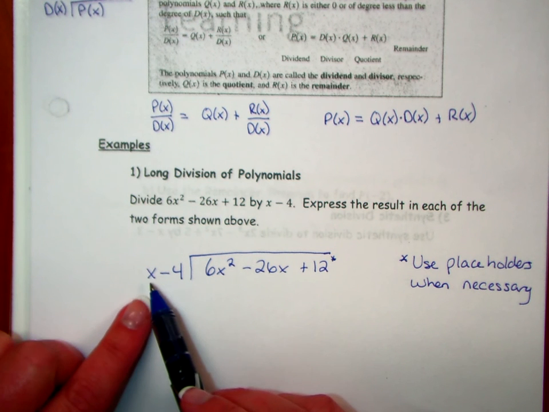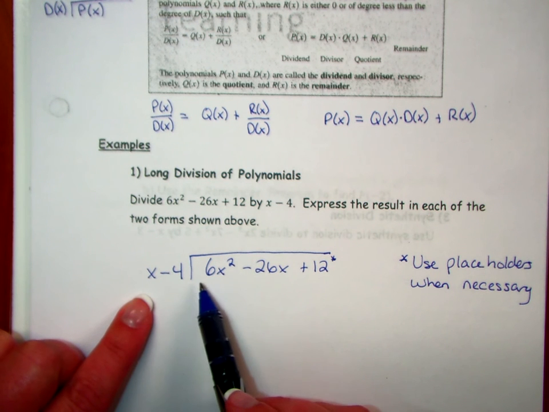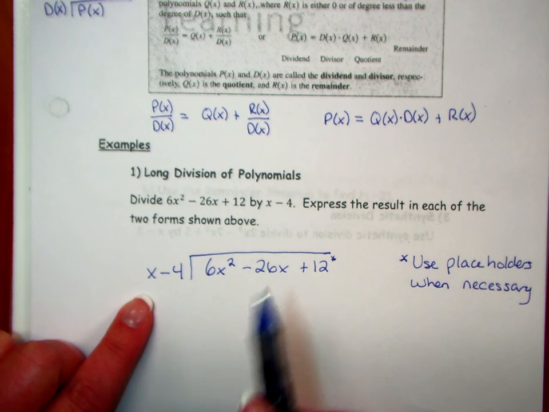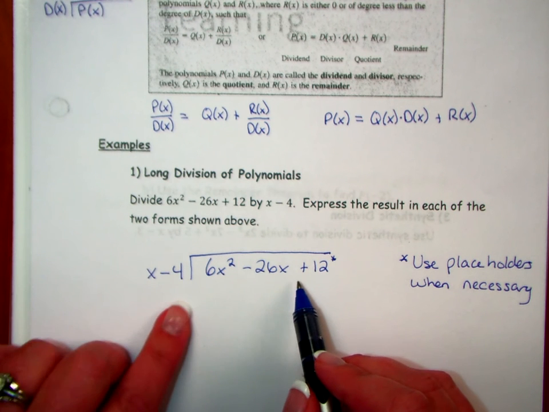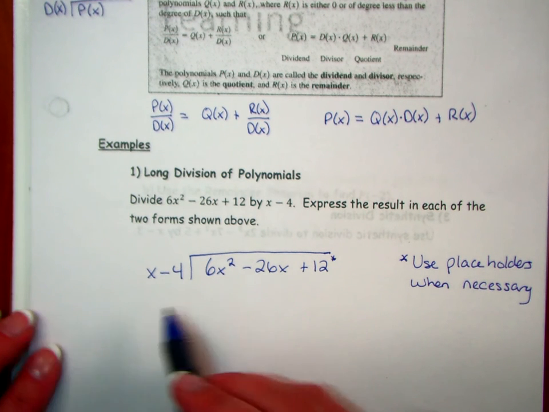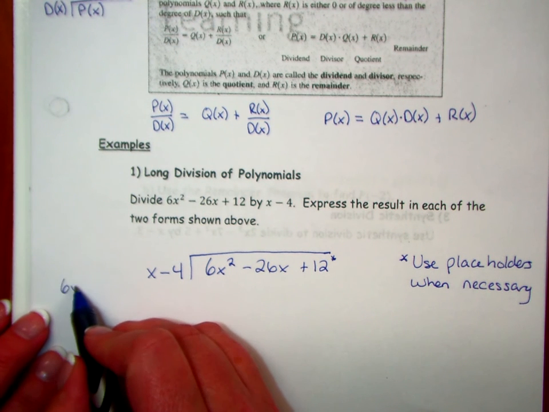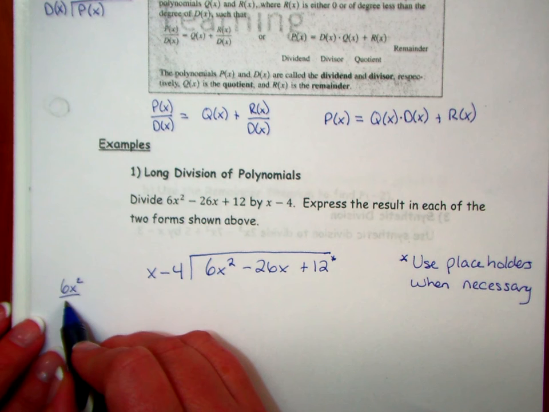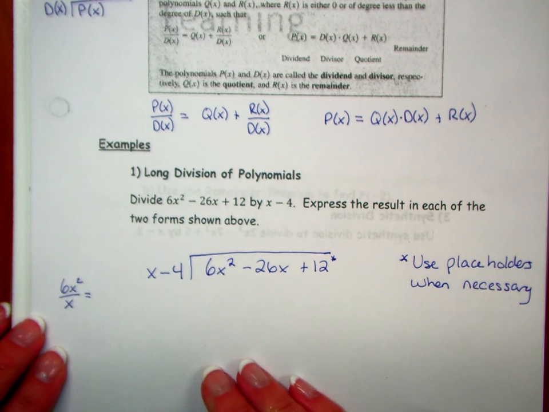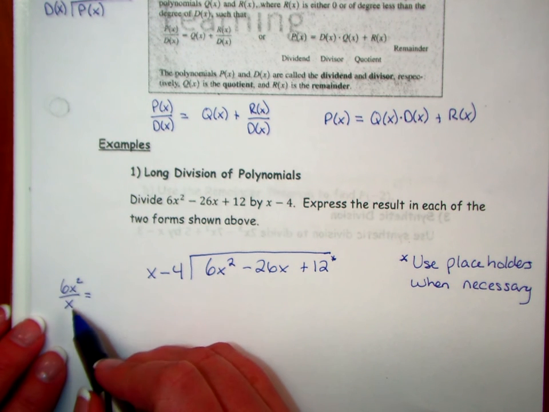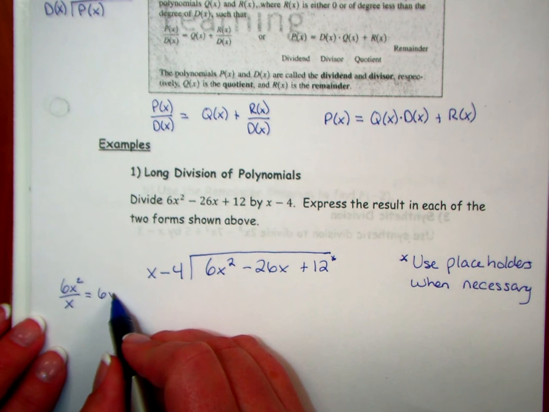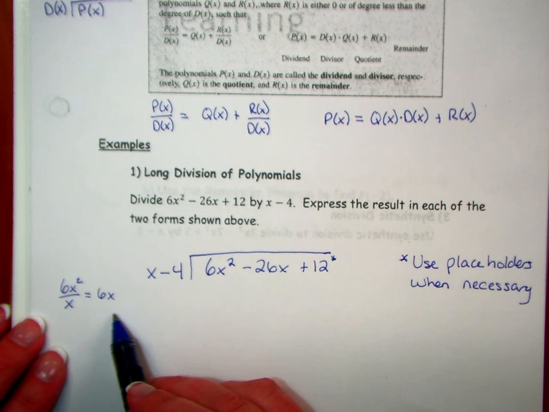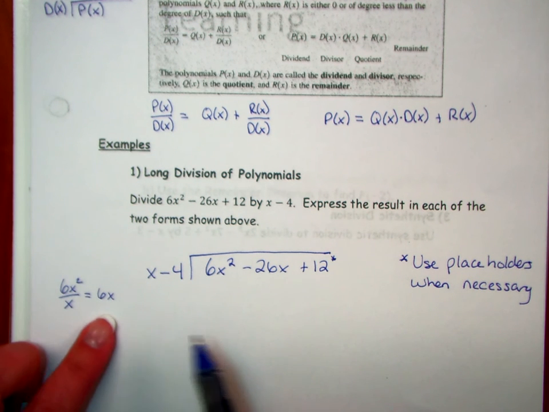Okay, we're always going to divide the first term by the first term. Right? Everything else doesn't really matter. What happens down here is kind of collateral damage, if you will. So over here on the side, I'm going to go ahead and divide 6x squared by x. If I divide 6x squared by x, the x's will cancel and we'll get 6x. So this is the first part of our quotient. So I'm going to put 6x.